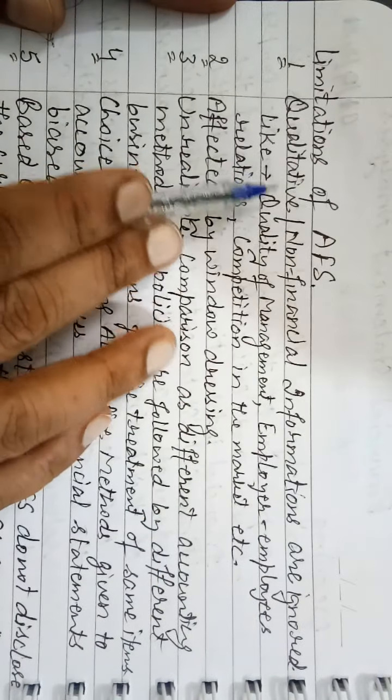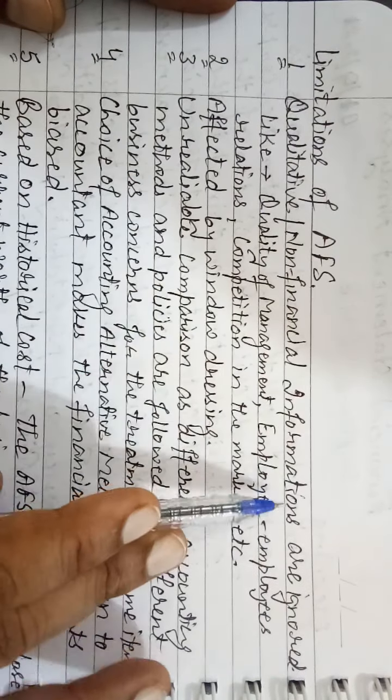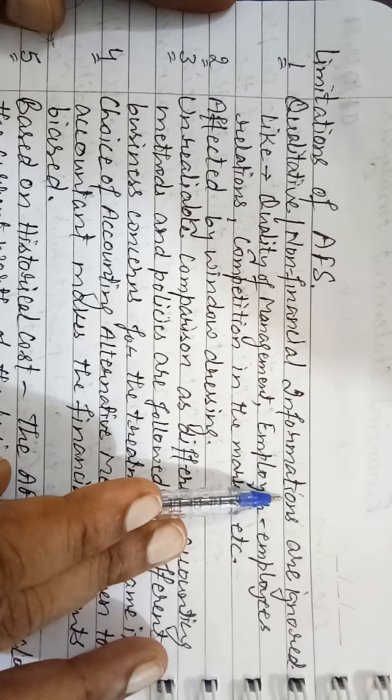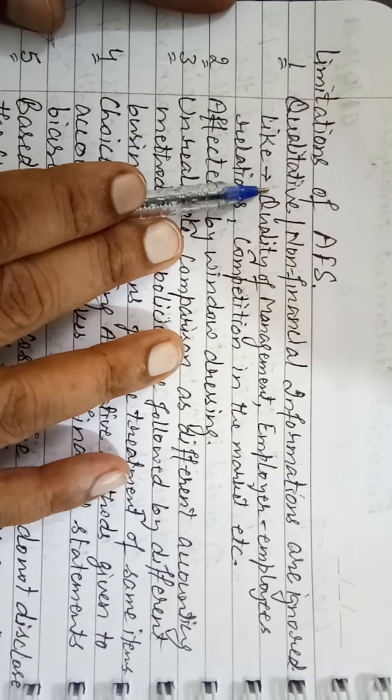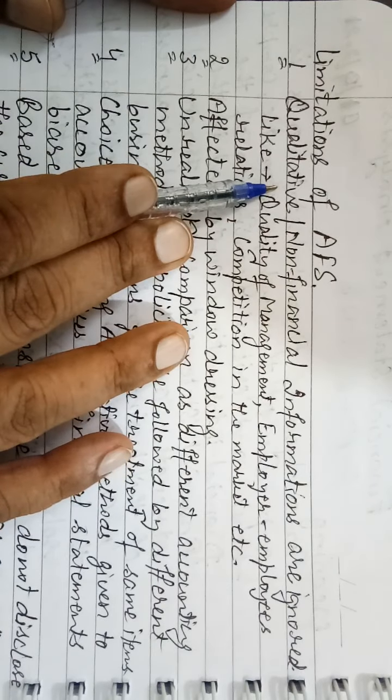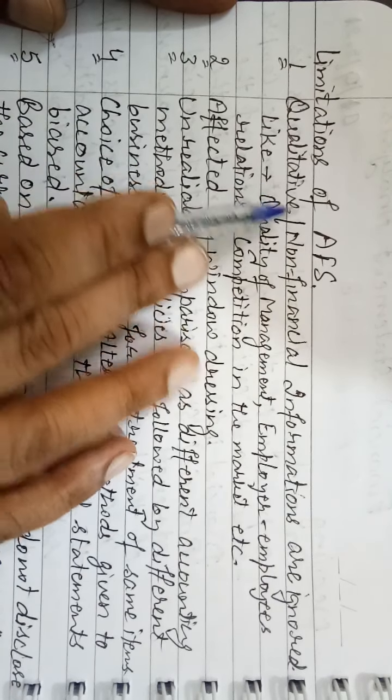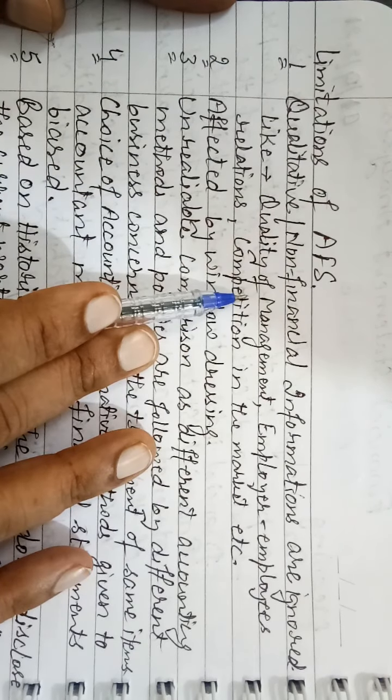Number one, qualitative and non-financial information is ignored. While preparing financial statements, qualitative information is totally ignored. So by ignoring qualitative information, whatsoever financial statements are prepared, they do not reflect the true picture of the business. So this is their first drawback.